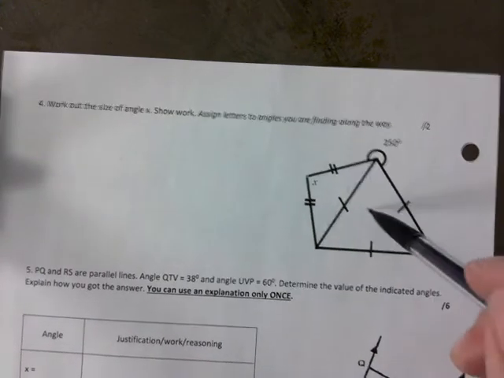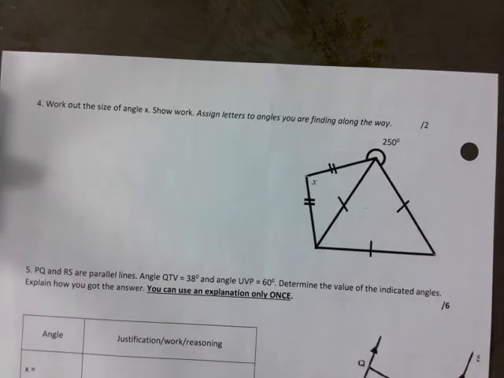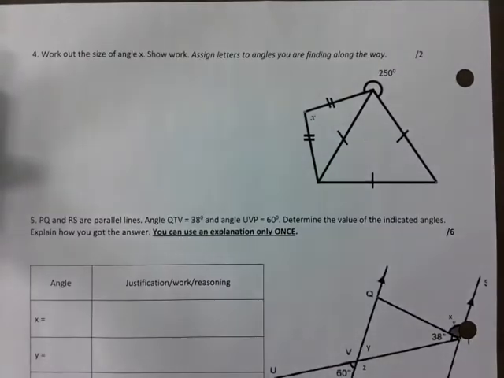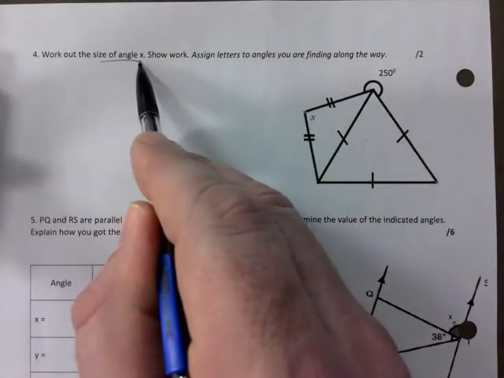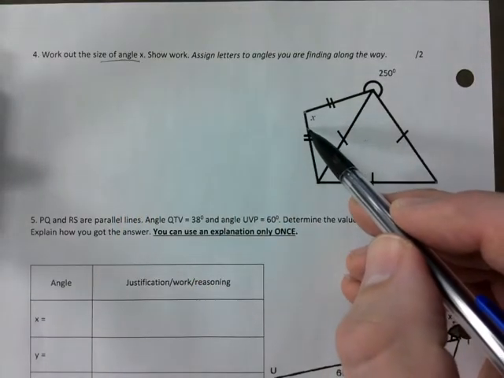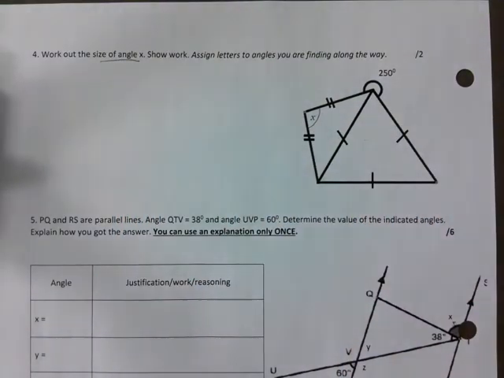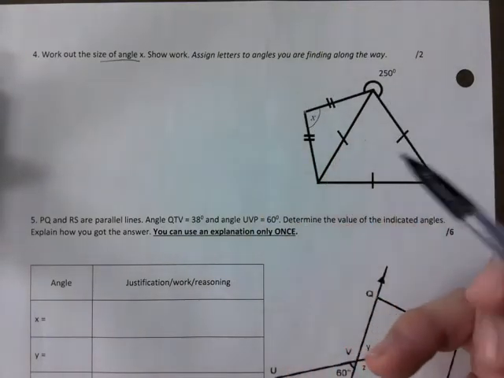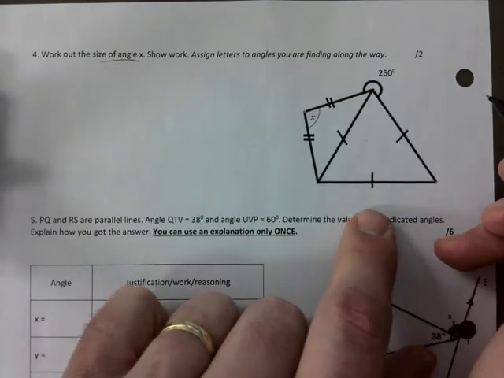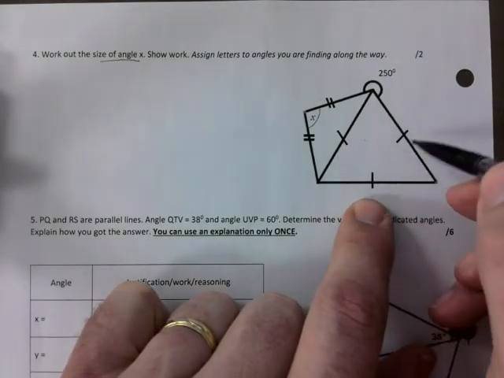Anybody recognize this one? I think that was in the homework, 24 to 34 or somewhere. Work out the angle X. So they want this one here. Using assign letters to the angles you're finding along the way. Okay. Now, what kind of triangle is this?